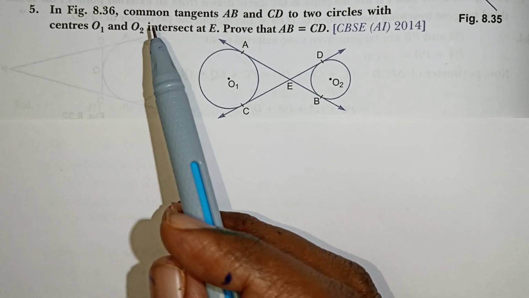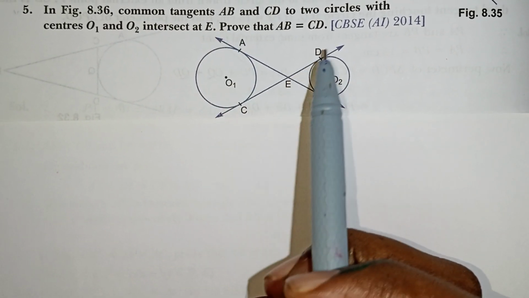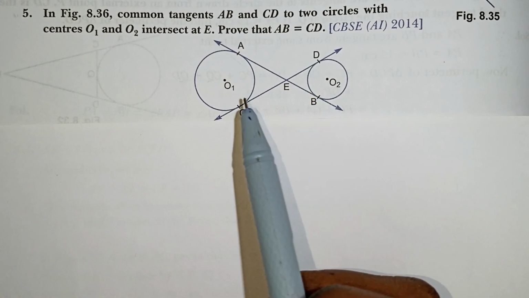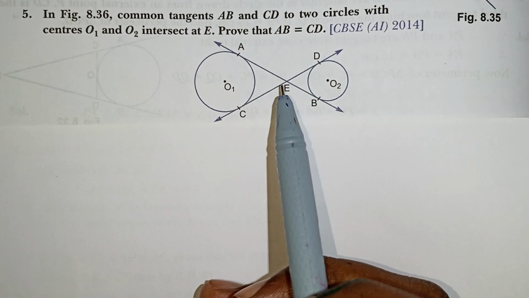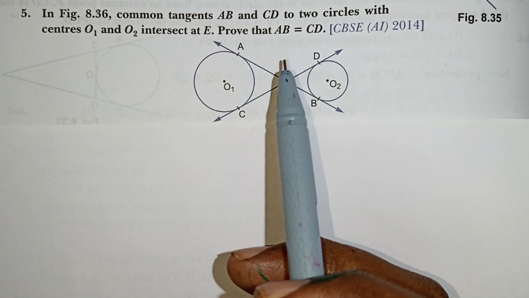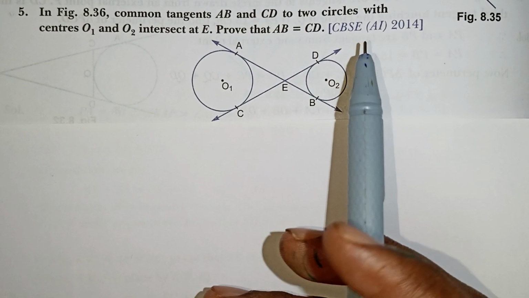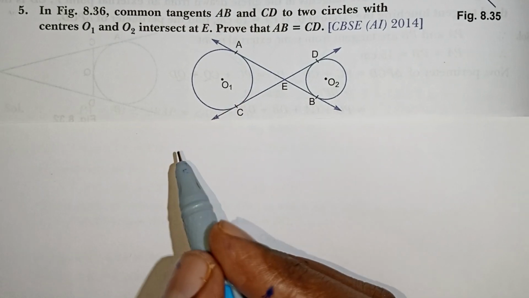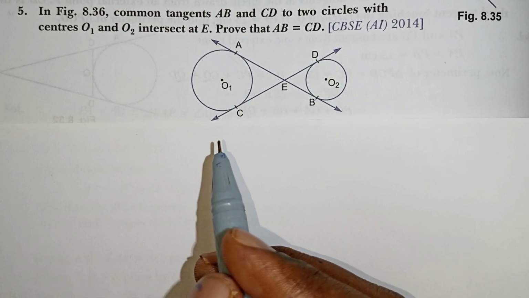Look at the diagram. Common tangents AB and CD to two circles with centers O1 and O2 intersect at E. Then prove that AB and CD are equal. So this is a question they asked in the final exam paper also. We'll see how to do this. It's an important 2-mark question.